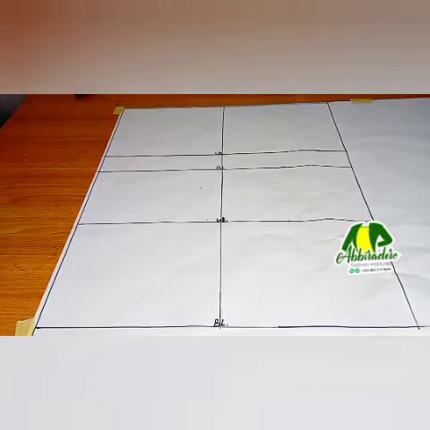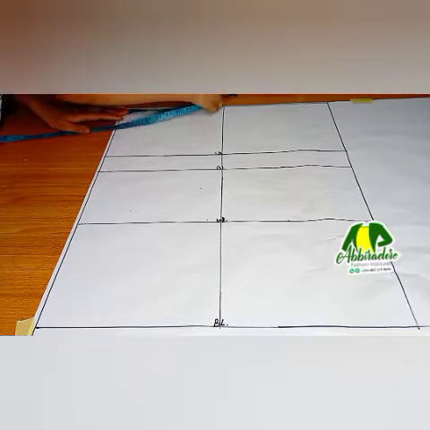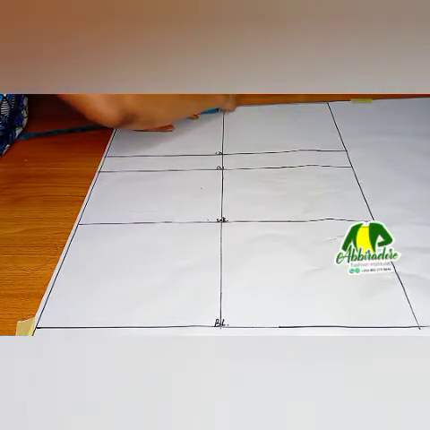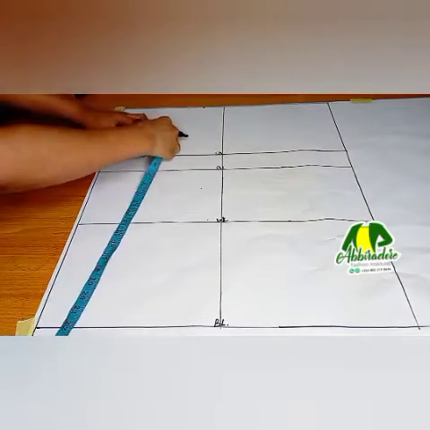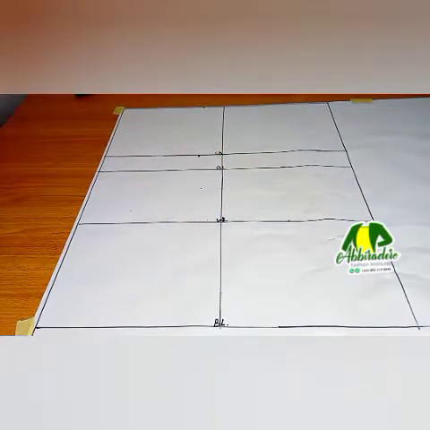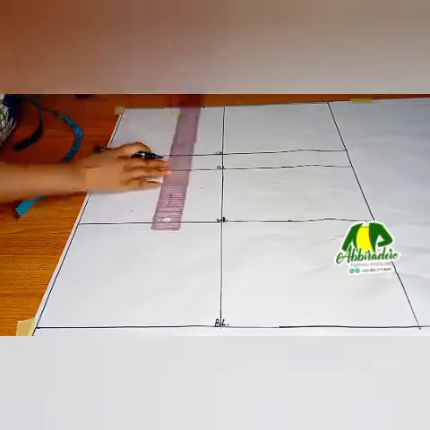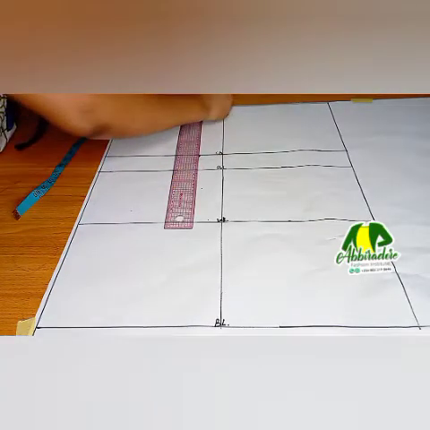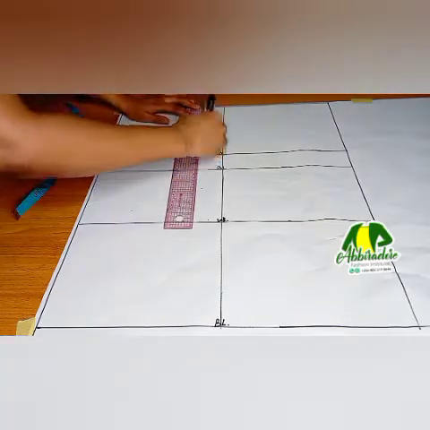On the first line, which is my shoulder line, I am to apply half of my back measurement. My back measurement is 16. Half of it is what? 8 inches. And I'm doing the same on the chest line. The next thing for me to do is to connect a straight line down. See what I'm doing? I'm connecting the straight line down.